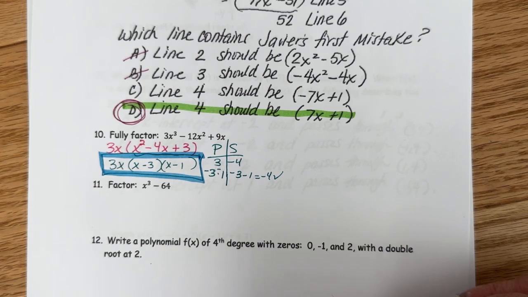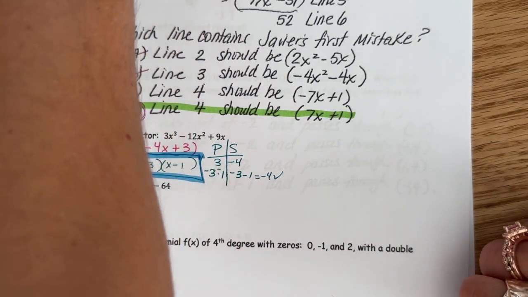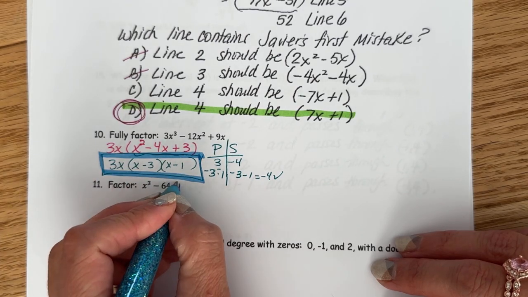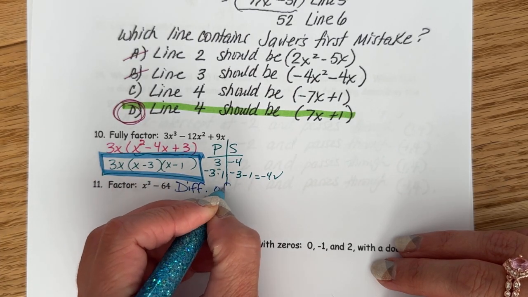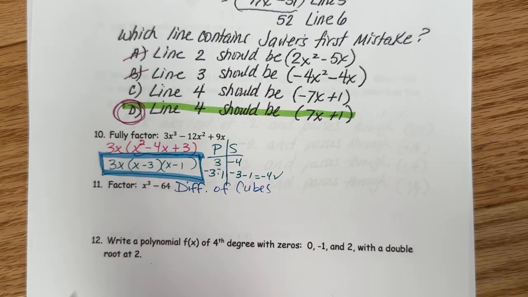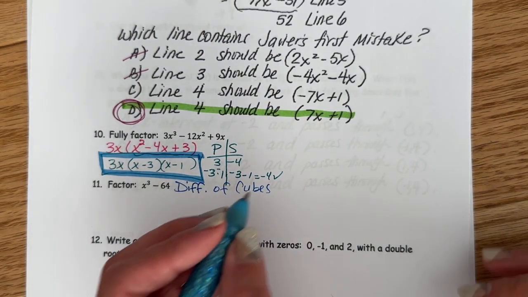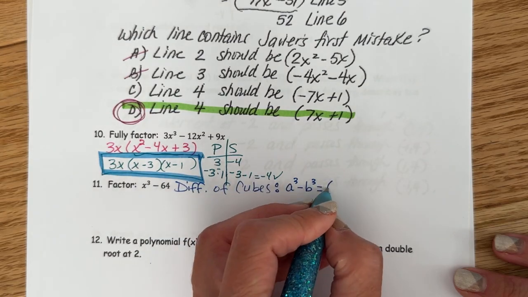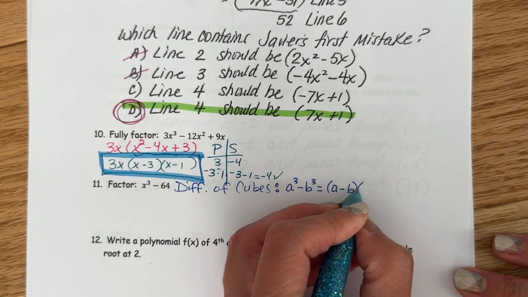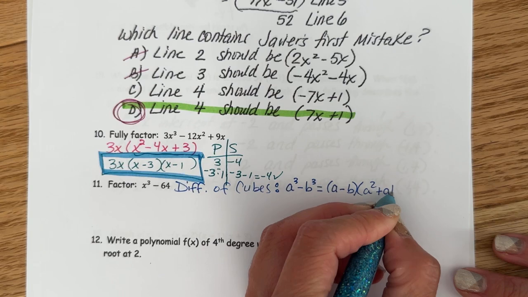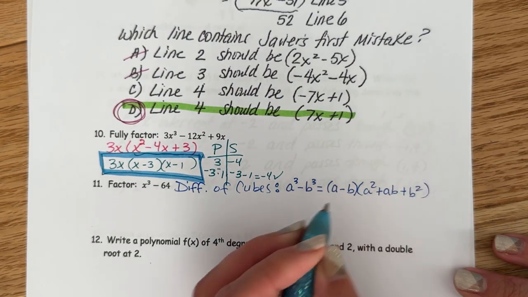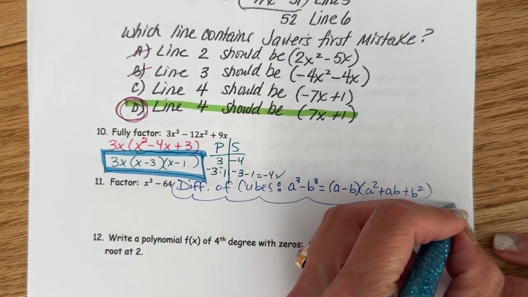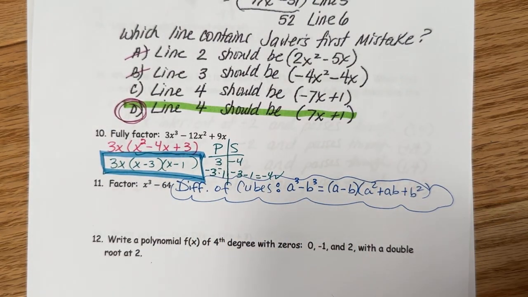Number 11 is a different kind of factoring one. This one is a difference of cubes. And we have a formula for that. When you have a cube minus a cube, it is a minus b times a squared plus a times b plus b squared. The minus, plus, plus. So this is our formula for a difference of cubes.